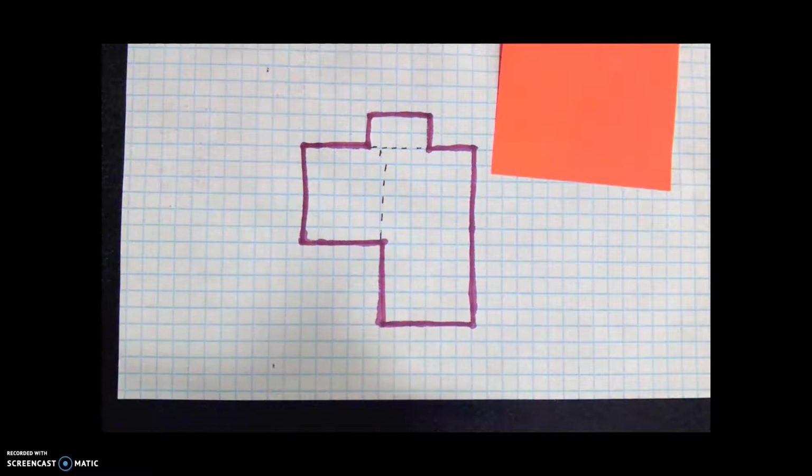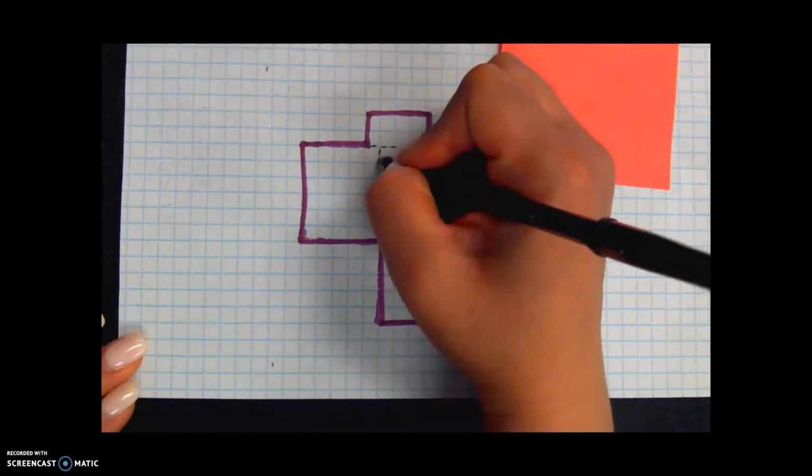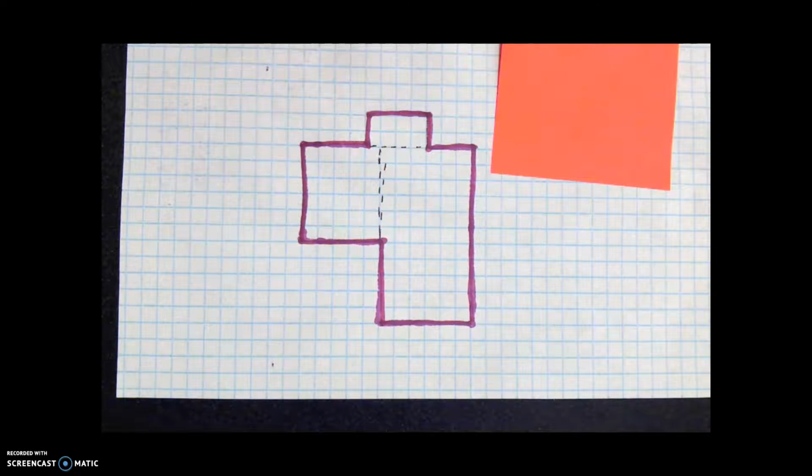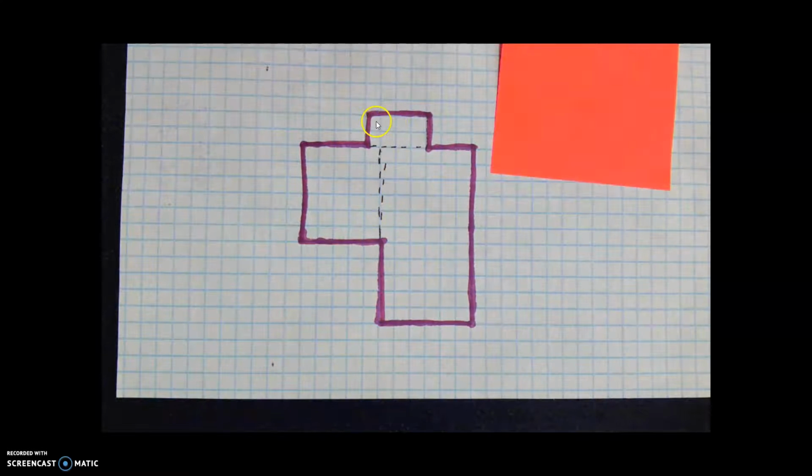So if I have an oddly shaped room, what I'm going to have to do is divide it into sections I do know how to take the area of. So this is 4 squares by 2. I would do 4 times 2 to find that area. Depending on what you multiplied each square by, obviously the numbers are going to be different. Then I would find the area of this rectangle.